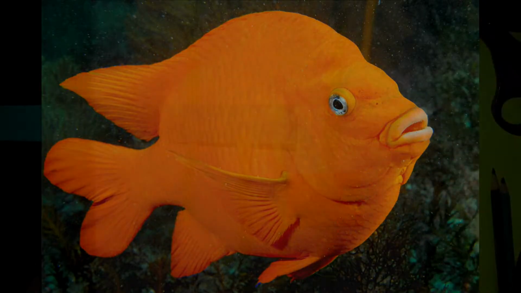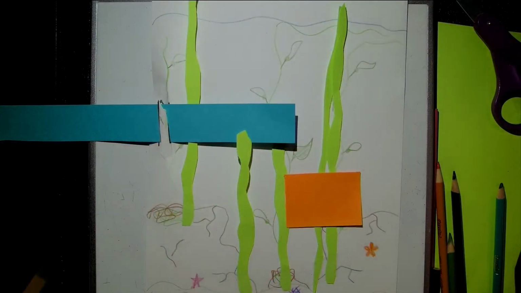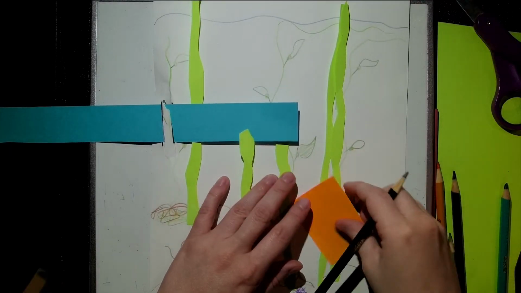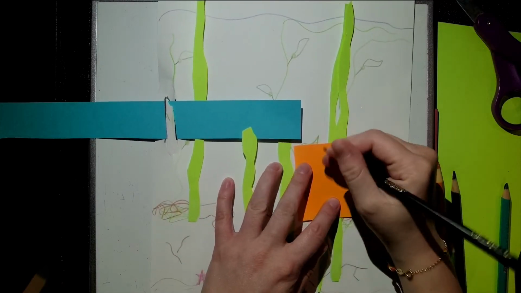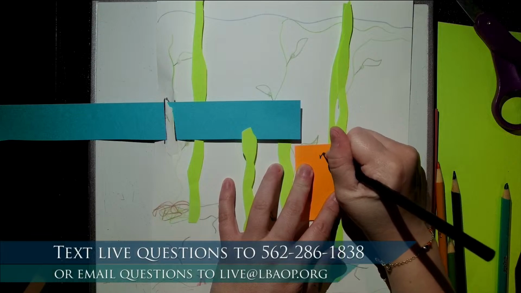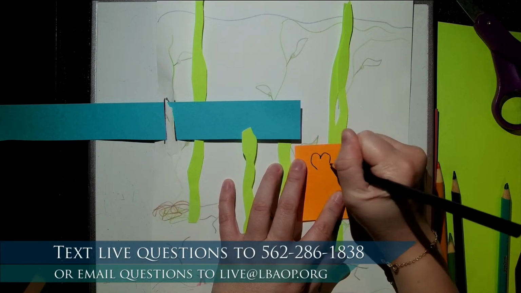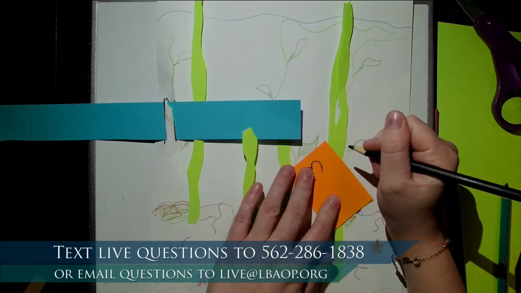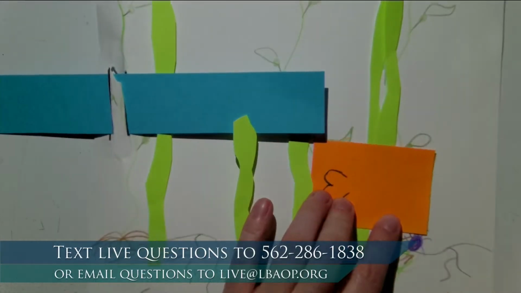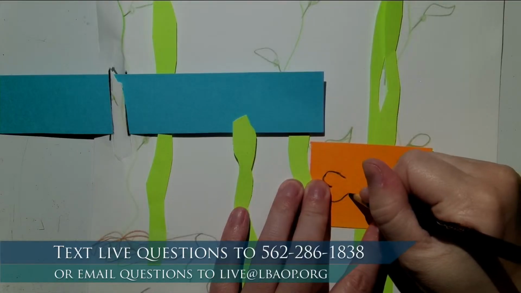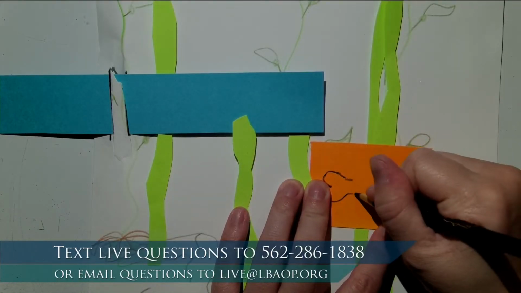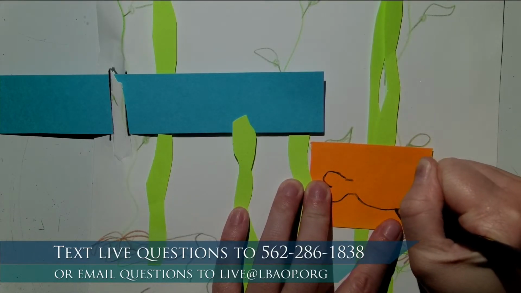Are you ready? Again, I might not be the best at drawing the Garibaldi, but I'll turn it this way first so I can draw a heart. We'll do one half of the heart, second half of the heart. So we have the tail. Let me zoom in. Turn it back this way. And then I'll make a very round body.